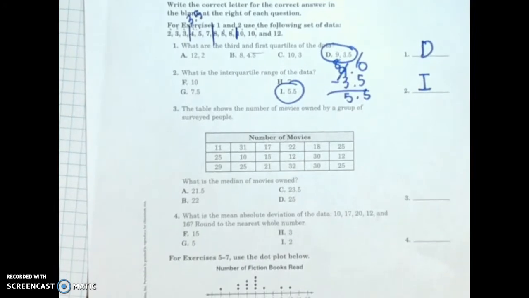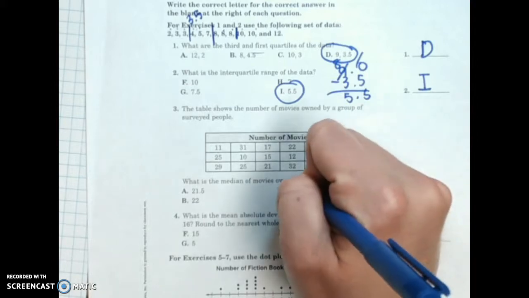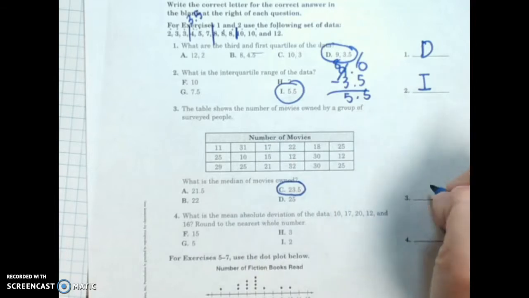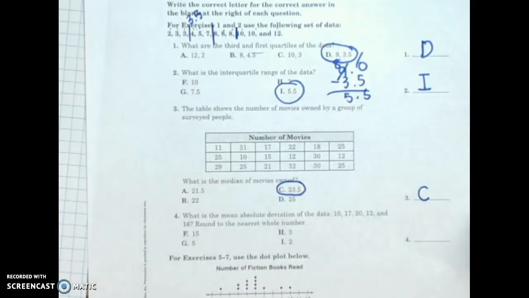Now let's look at number 3. The table shows the number of movies owned by a group of surveyed people. We're going to put them in order from least to greatest. And when you do that, you'll find that the middle is going to be 23.5. So you had to add those numbers up in the middle and divide by 2 to get it.